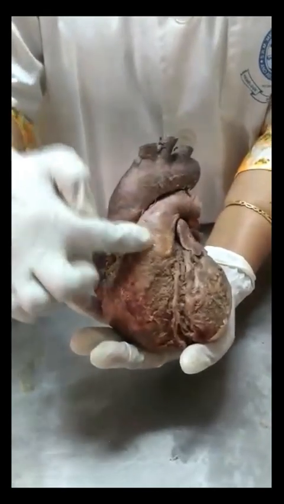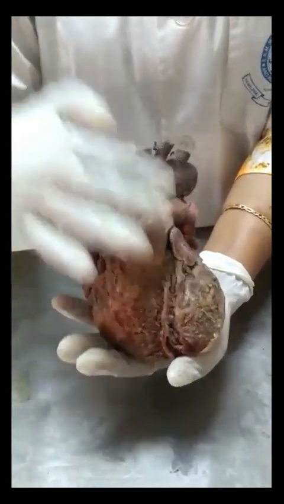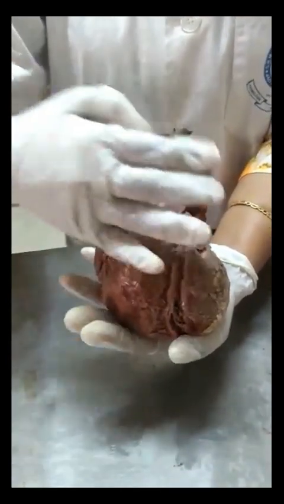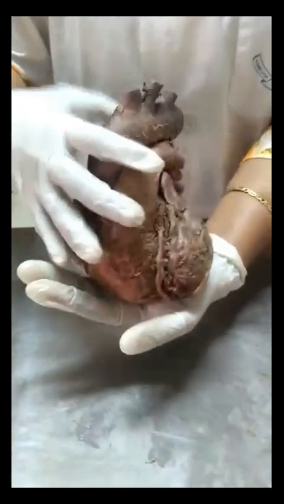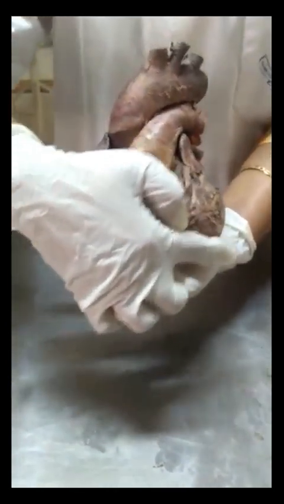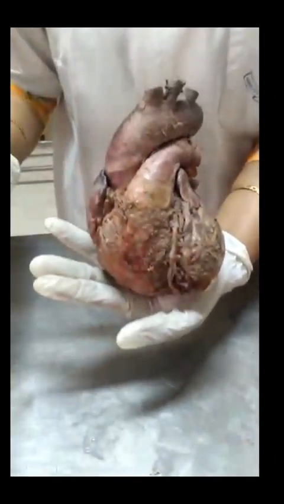So viewing the heart from anterior, the pulmonary trunk is front whereas ascending aorta is behind. So this surface which you see from front, that is the sternocostal surface formed mainly by the right ventricle and small part by the left ventricle. So here we can see the apex formed by the left ventricle. So this is the sternocostal surface.